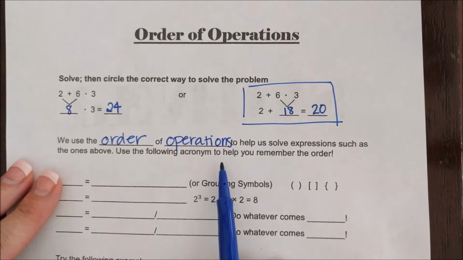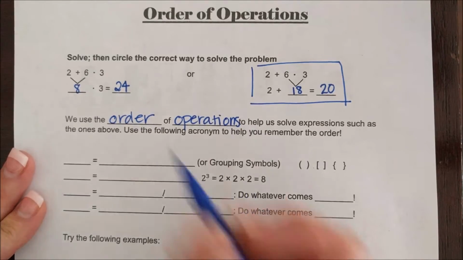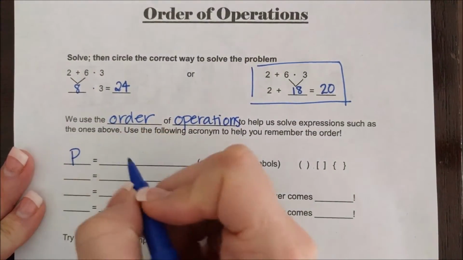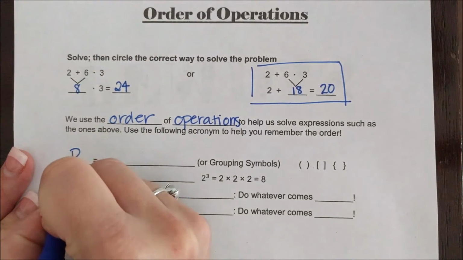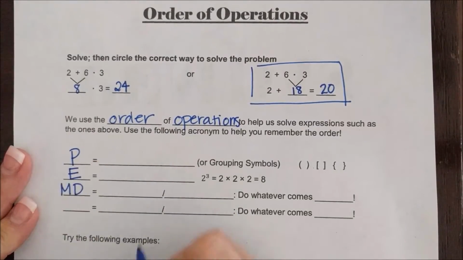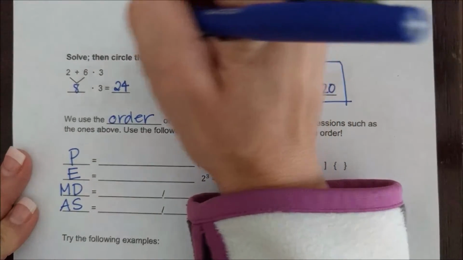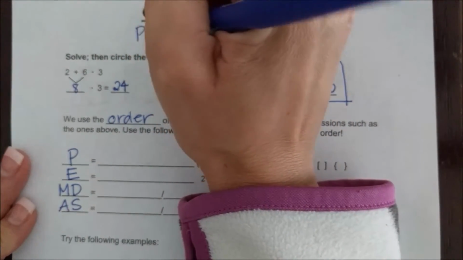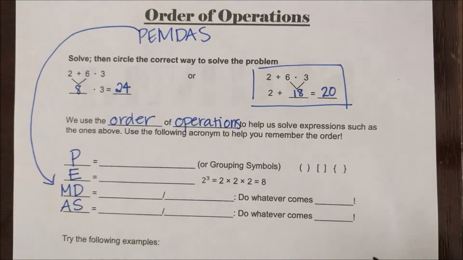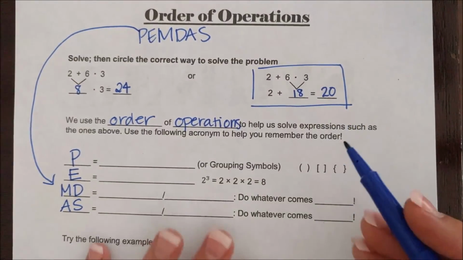Use the following acronym to help you remember the order. Okay, so our first letter is going to be P, okay, and then E comes next, then M and D, then A and S. So we've got PEMDAS. Okay, that's what we wrote right here. Okay, PEMDAS. Make sure that you're writing down everything on your notes that I am on mine.